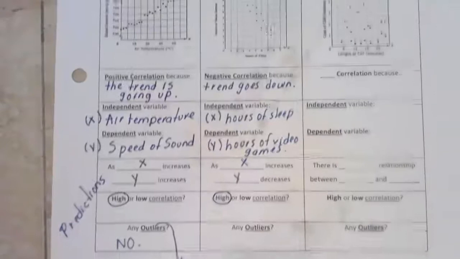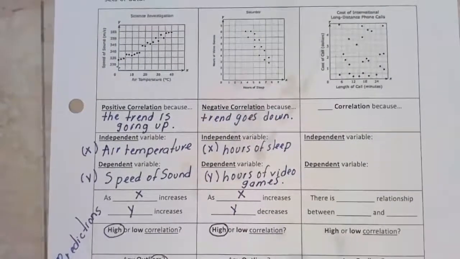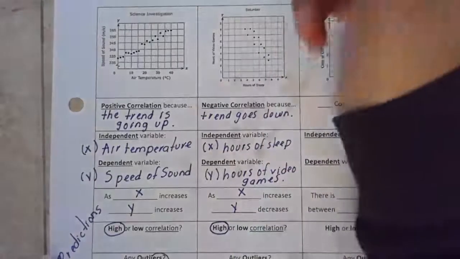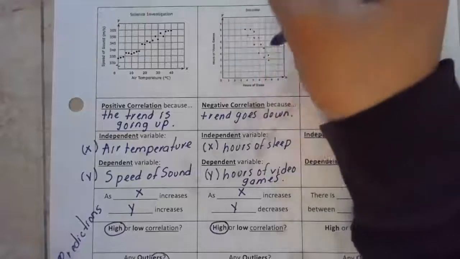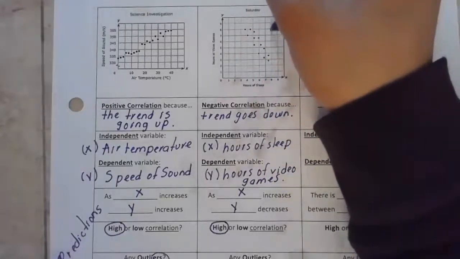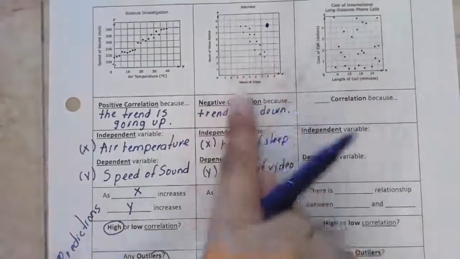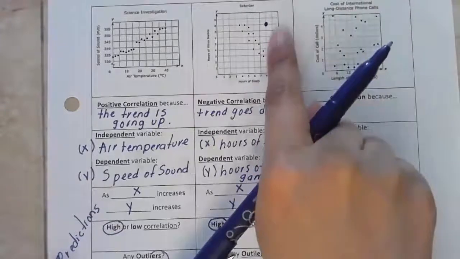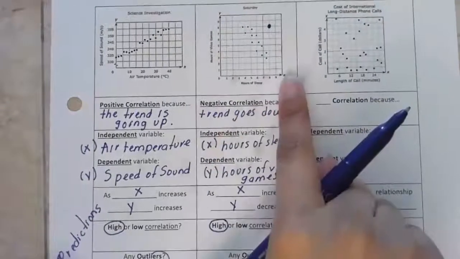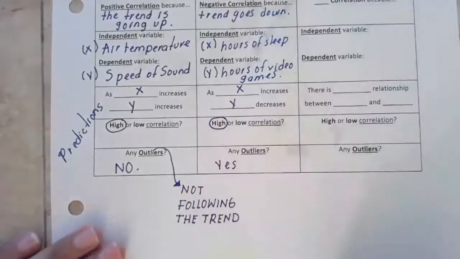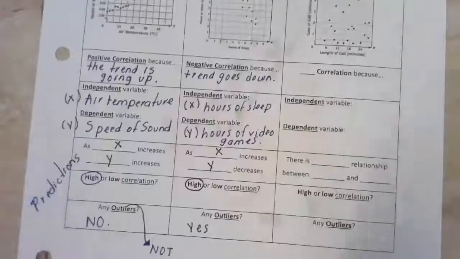Are there any outliers? Okay, so as of now, there aren't any, but let's add a point maybe here. Now, whenever you see a scatter plot like this and you see a point that's not following the group, not following the trend, then that is an outlier. So in this case, we're going to say yes, there's an outlier because we decided so, right? And it's just an example. An outlier will not be with the rest of the trend.